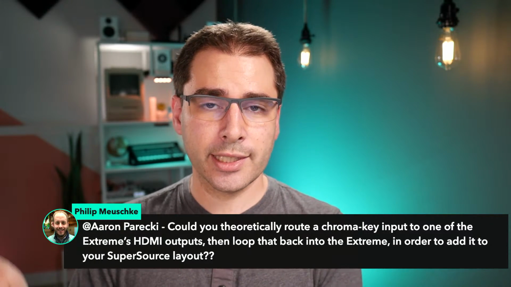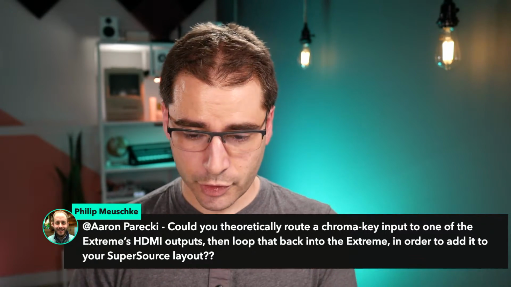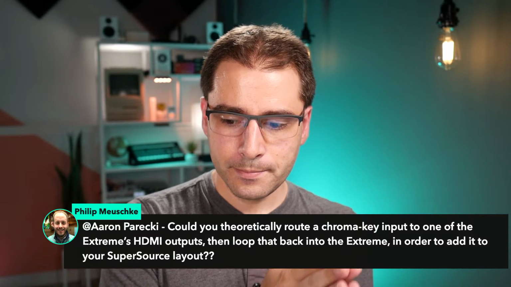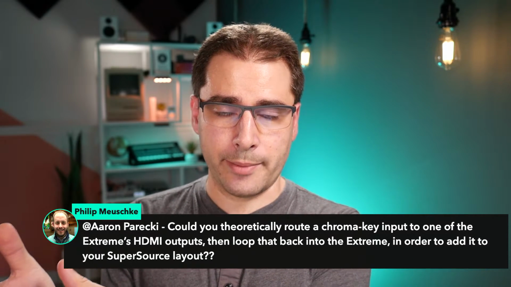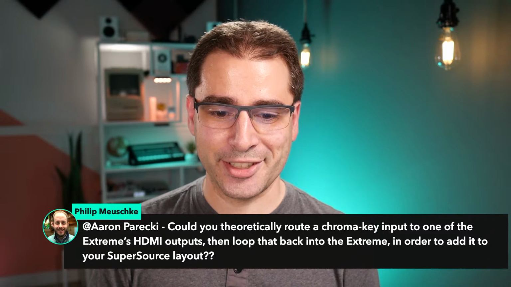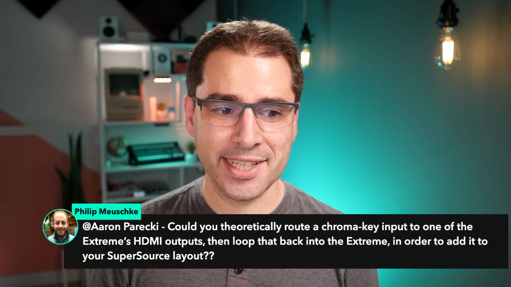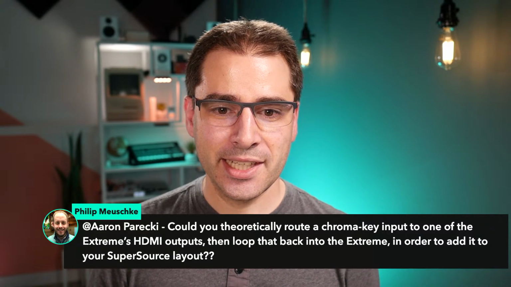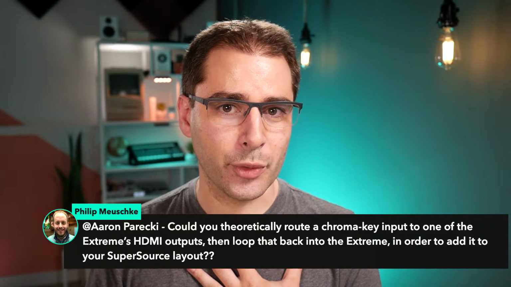So if you are using an upstream or a chroma key, that's only going to be in your program. So, oh wait, now that I'm saying that out loud, that's not entirely true, because you can see it in your preview window.